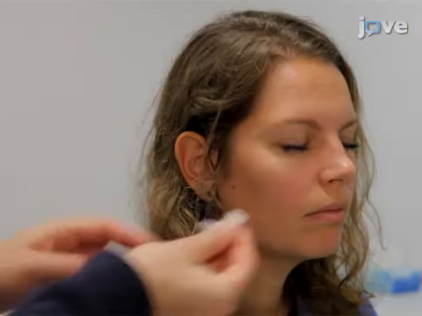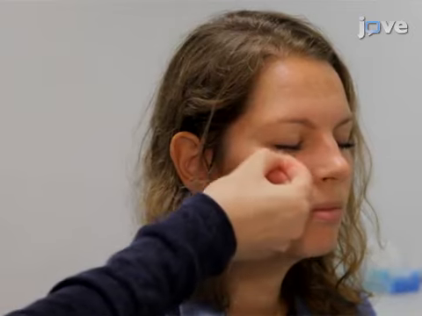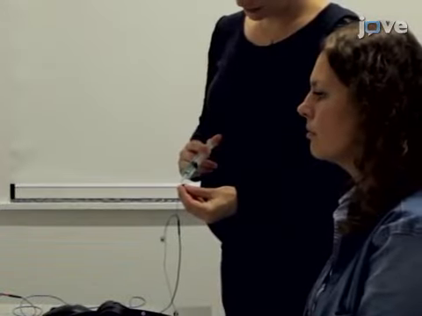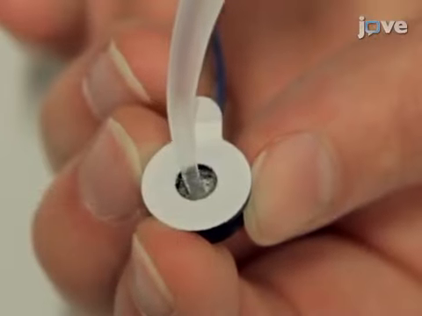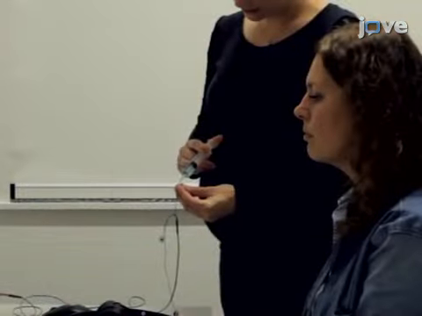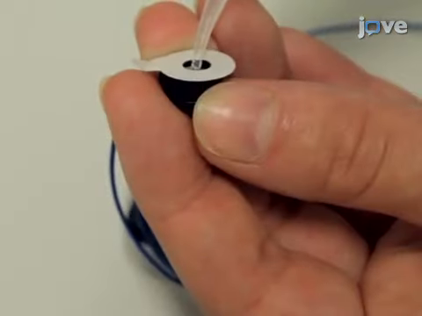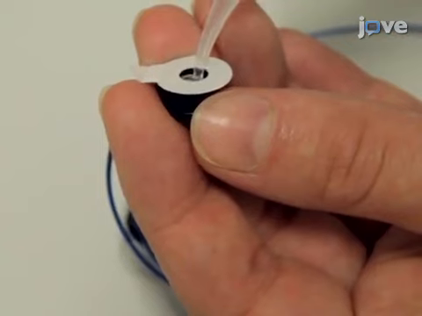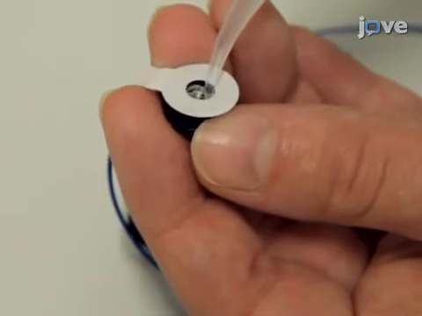Use an alcohol swab to clean the participant's skin below one eye and on the forehead. Instruct the participant to keep their eyes closed to avoid potential irritation. Next, fill the center of the EMG electrodes with highly conductive electrolyte gel using a syringe. Avoid introducing air bubbles within the gel that may negatively affect recordings.